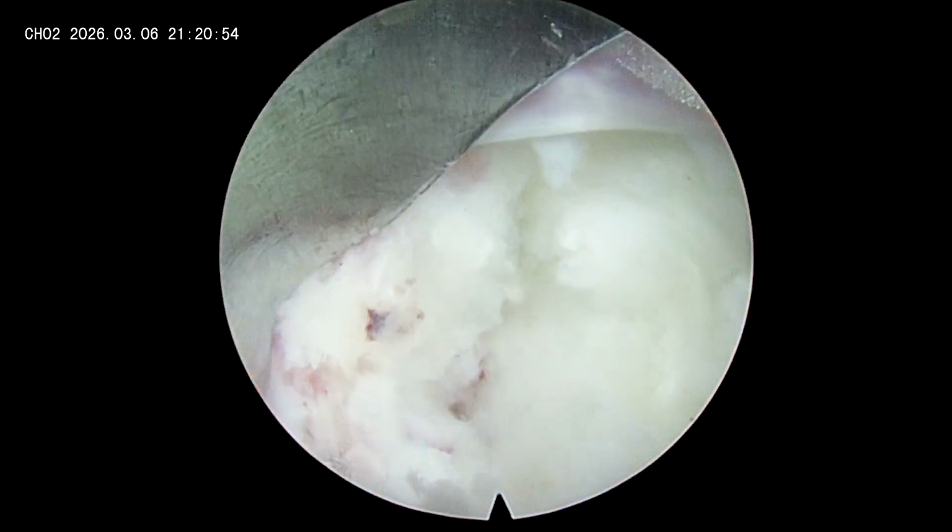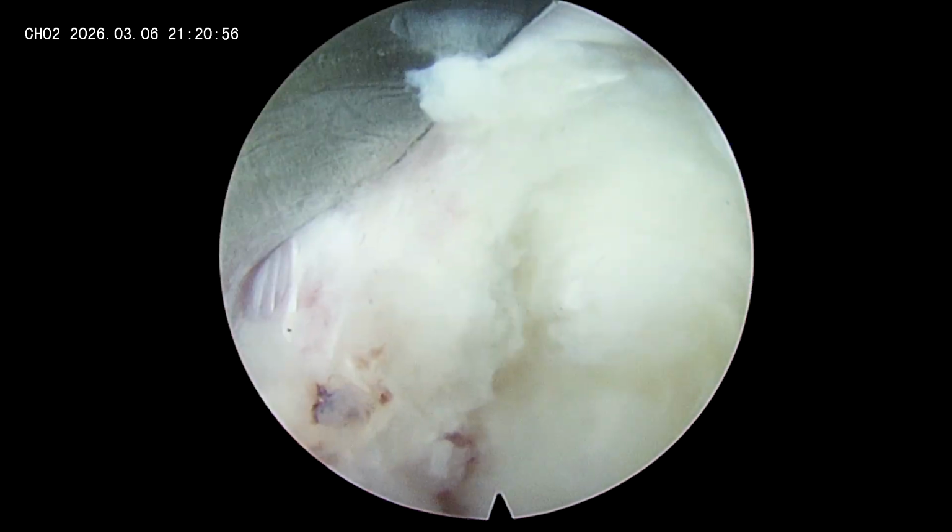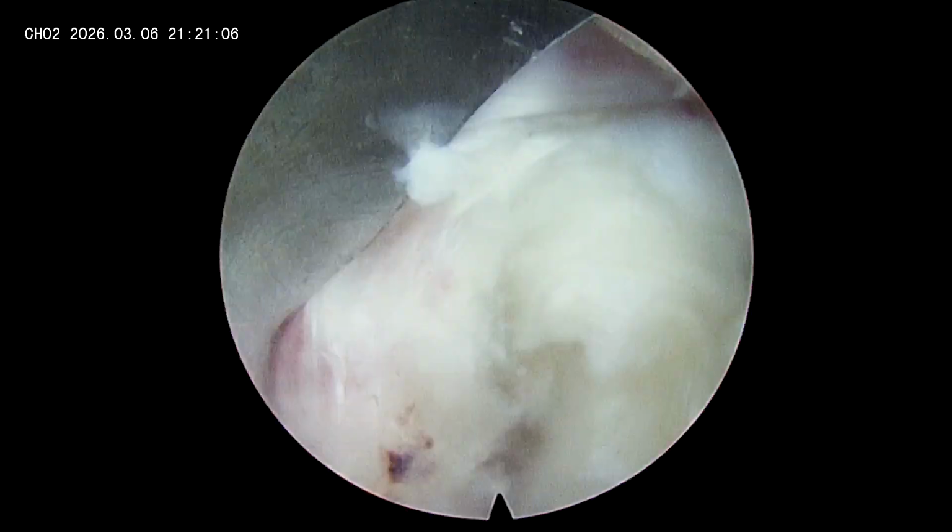Now everything is free. The traversing root is mobilized medially very nicely. There are no disc fragments inside. This is just a final exploration.